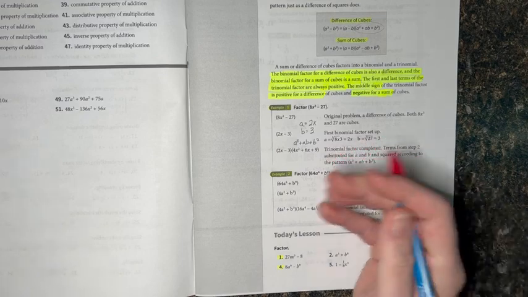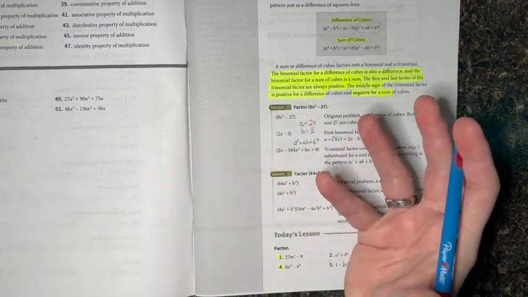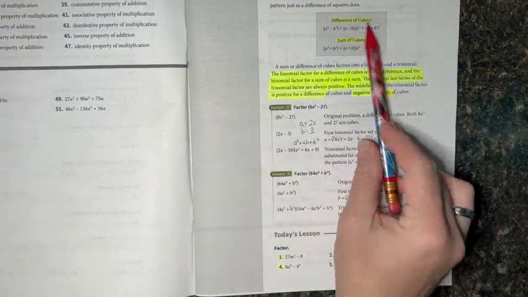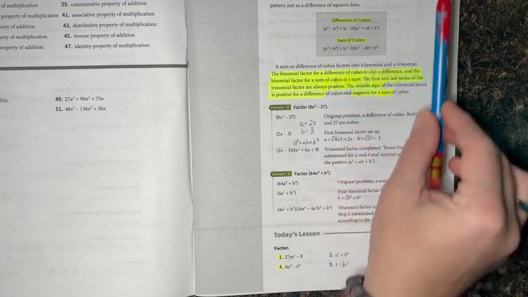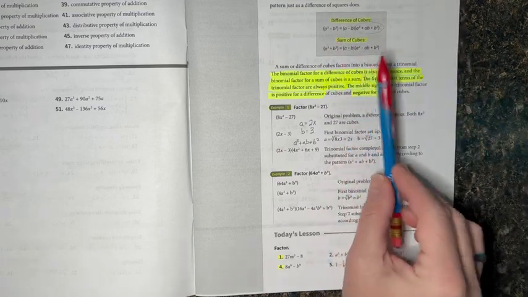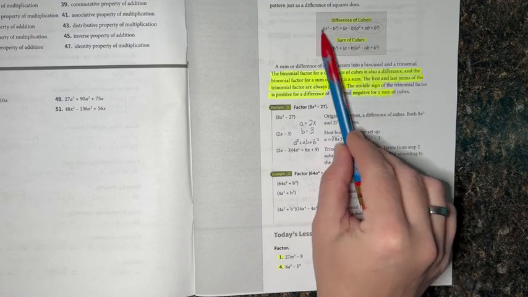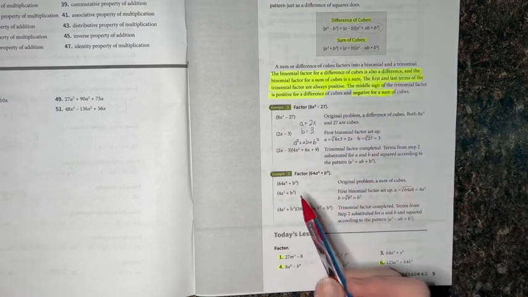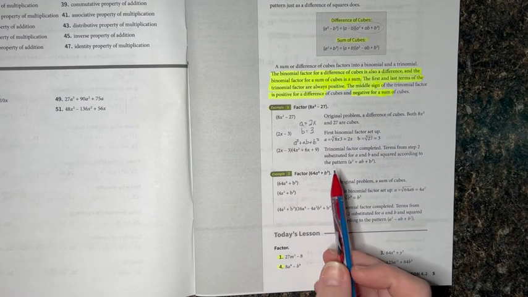Okay? So I don't push memorization, but you kind of need to be able to reference it. I would fold this corner down or something so you can reference these formulas. Okay? So then looking at example 2.